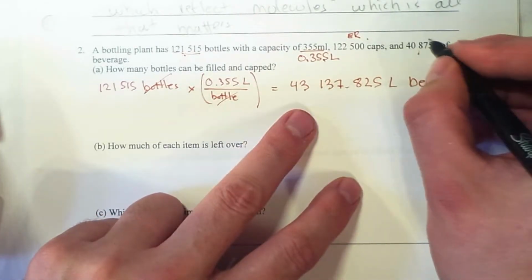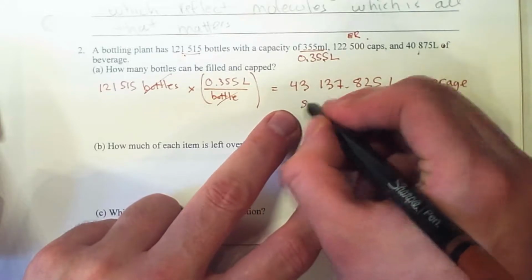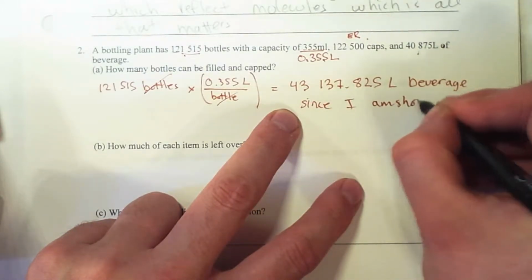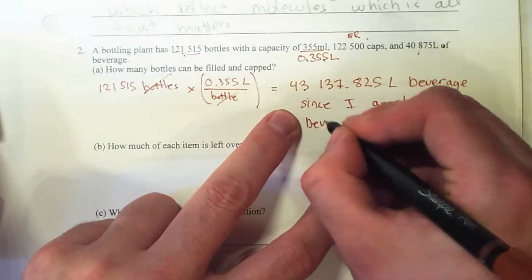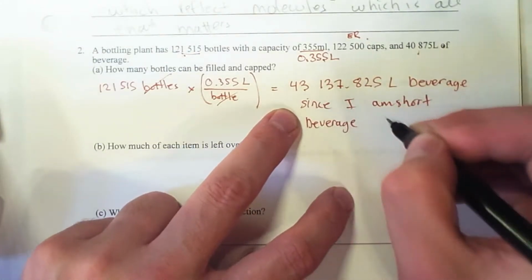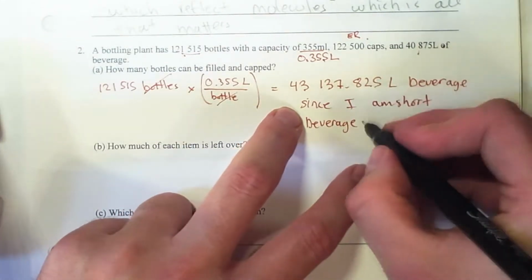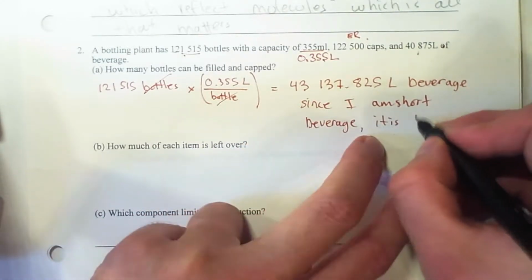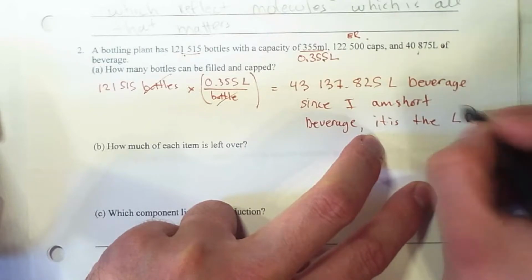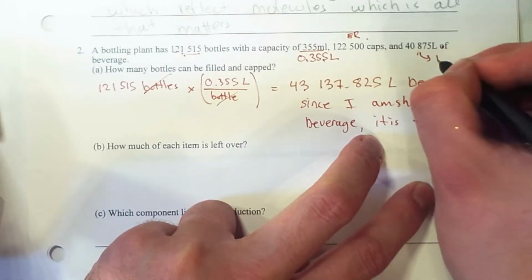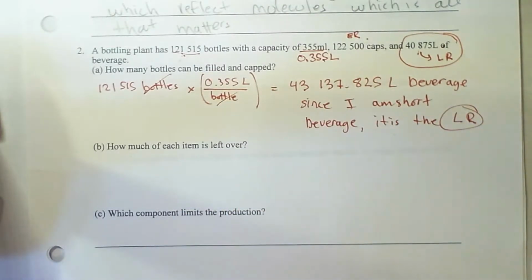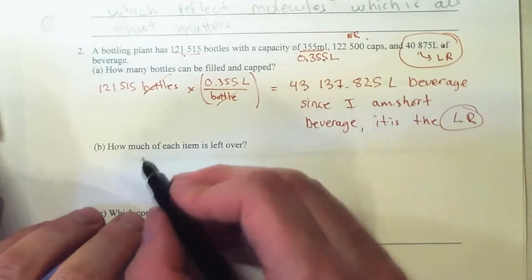So I'm going to label the beverage, since I am short beverage, it is the limiting reactant. So this is my limiting reactant. How much of each item is left over?